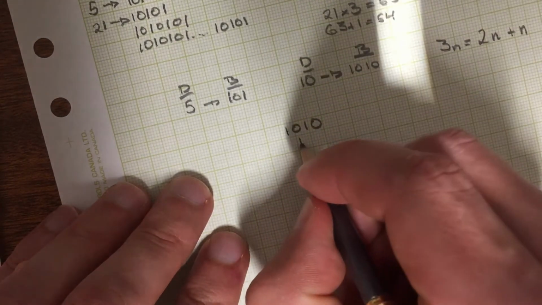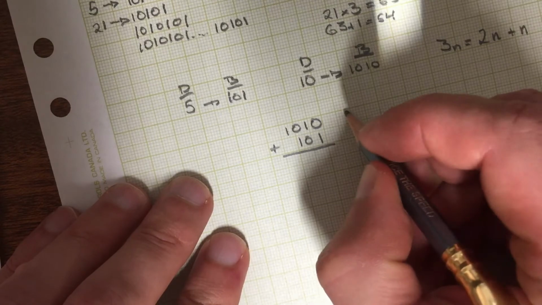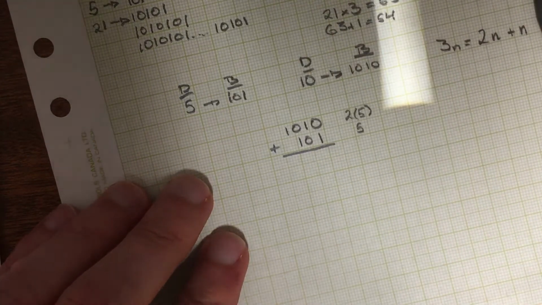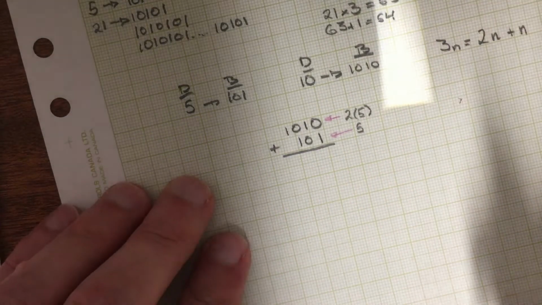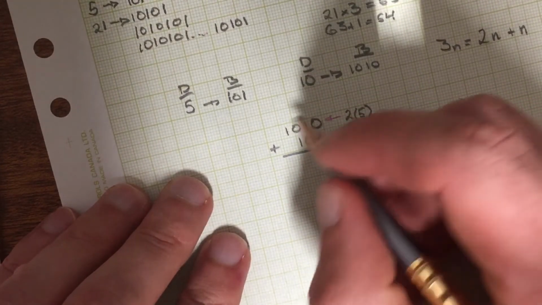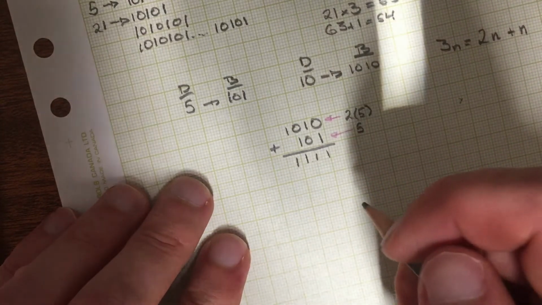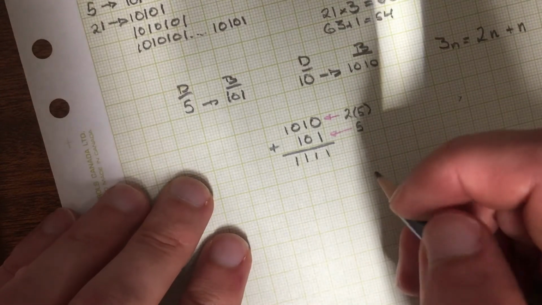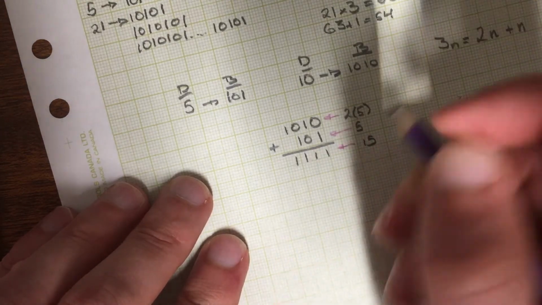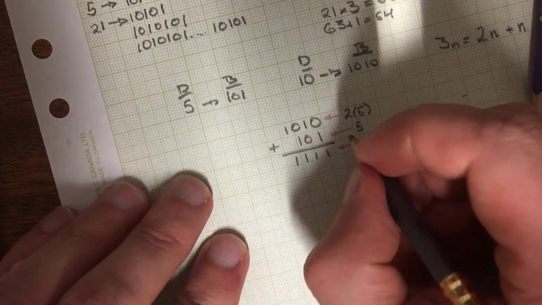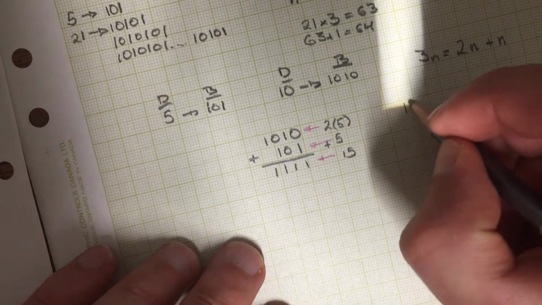So if we take 5 and 10, right, we do it the old grade school way you learn to add numbers, right? This is 5, and this is 2 times 5. Well, binary addition works the same way decimal addition works when you stack the numbers on top of one another. So you get this lovely sequence of all ones, right? Which here is 15 in decimal. And then we know 15 plus 1 is 16, right?